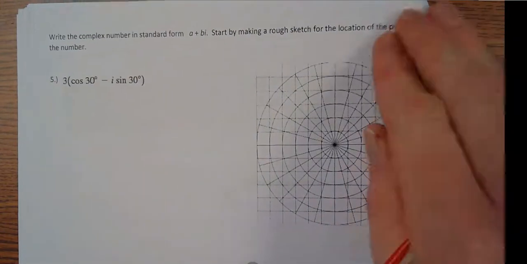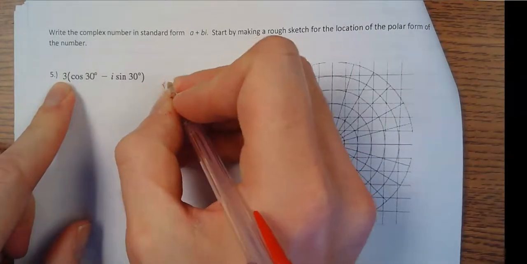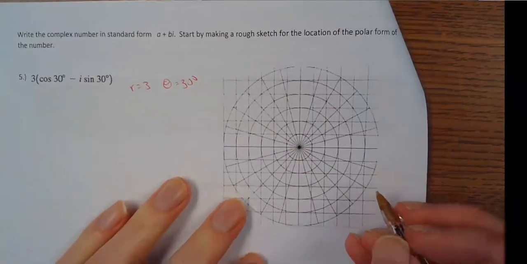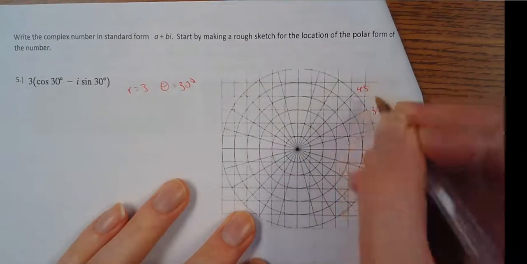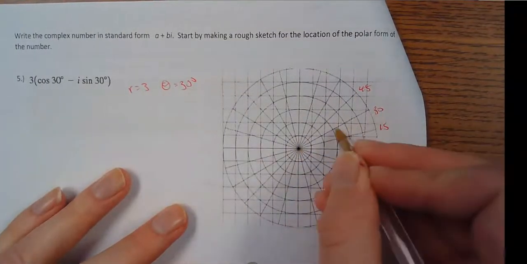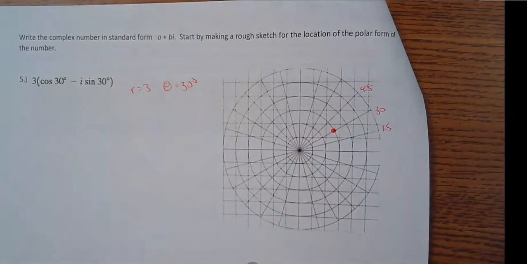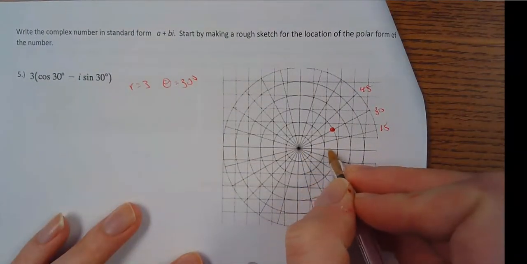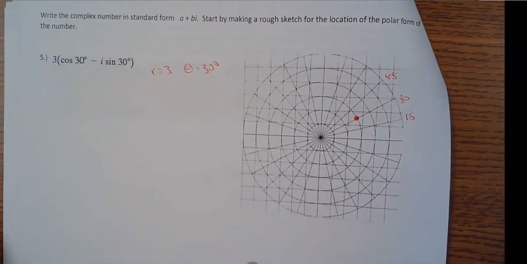But first off, what this is saying is my radius is 3, so my r is 3. My theta must be 30 degrees. On here, it looks like these are each 15, 30, 45, so it's every 15 degrees. This one's going to be on that line, out 3. So 1, 2, 3. It's right there. Now I want to write that in rectangular form. So notice I'm right 1, 2, maybe 2.5-ish, up 1.5-ish. Well, ish isn't good enough. We need to find the actual numbers.